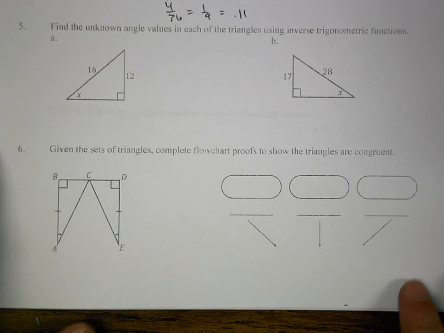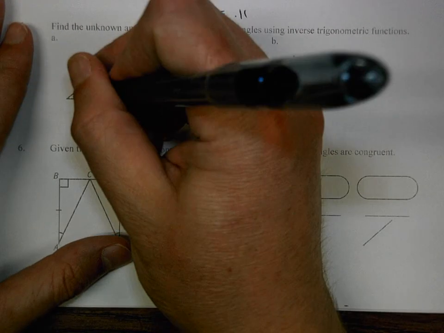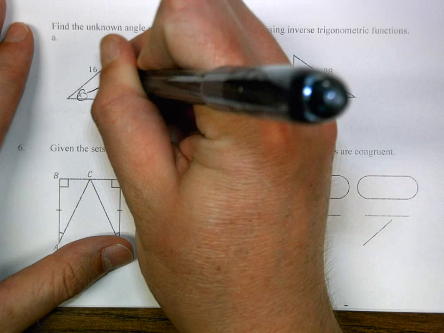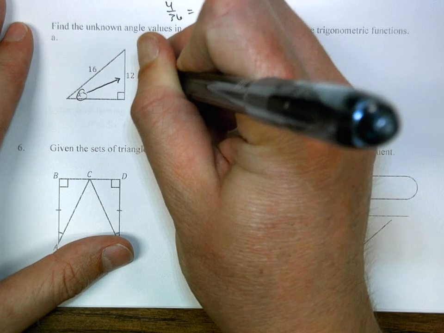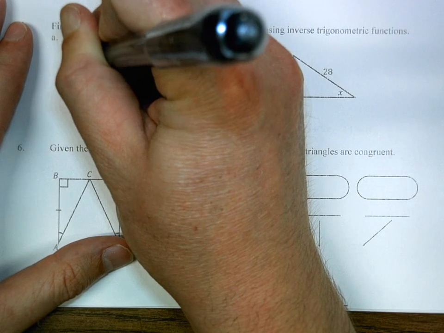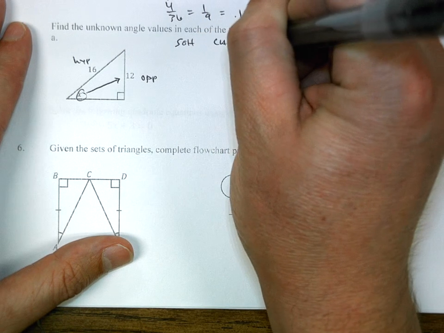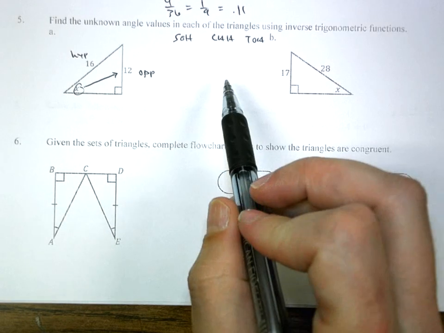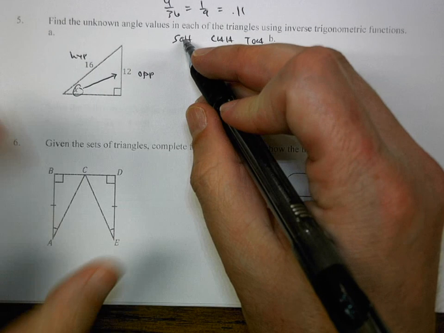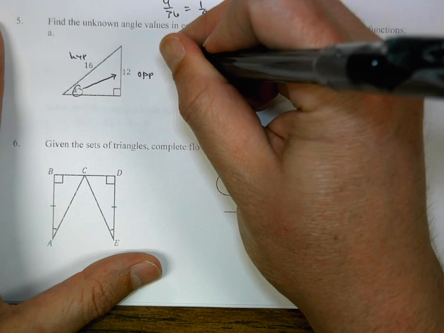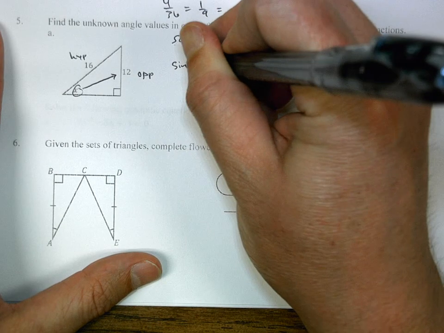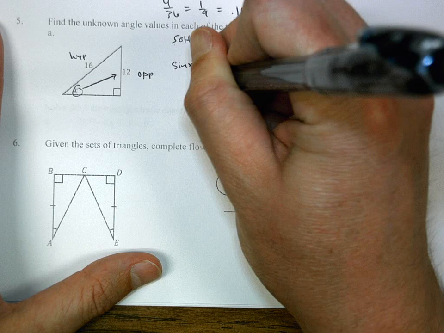Next up, find the unknown angle values. So we're looking for an angle, which means we're going to use inverse trig. This is opposite. This is hypotenuse. And we need to look at SOHCAHTOA for guidance. The trig function that uses opposite and hypotenuse is sine. So we say sine of x is equal to opposite over hypotenuse.